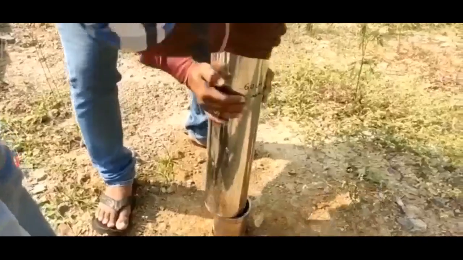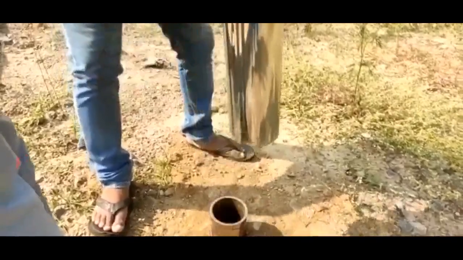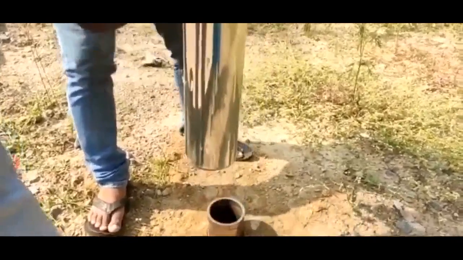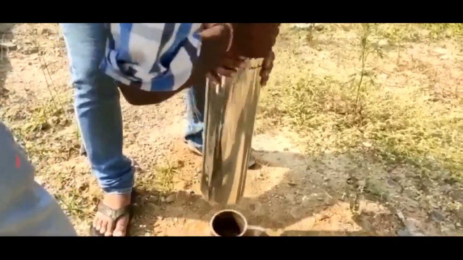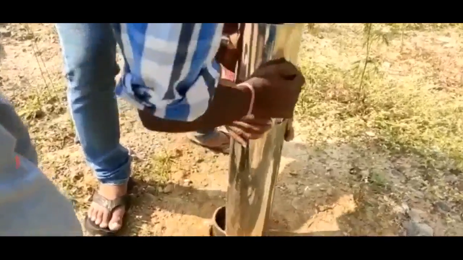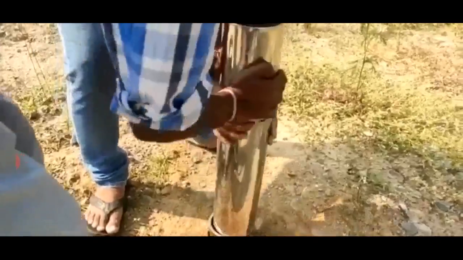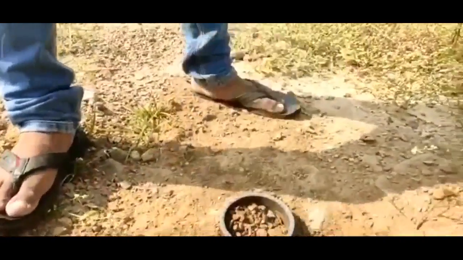Then the core cutter is pushed vertically with the help of a rammer, ensuring minimum disturbance to the soil sample. And the ramming is continued until about 15 mm of the steel dolly protrudes above the soil surface.